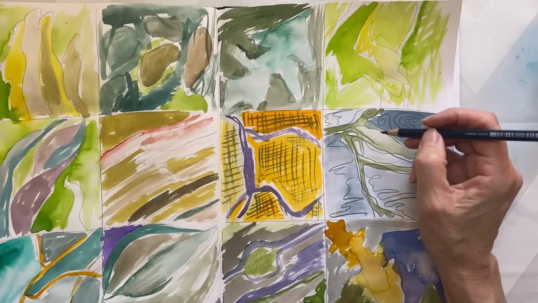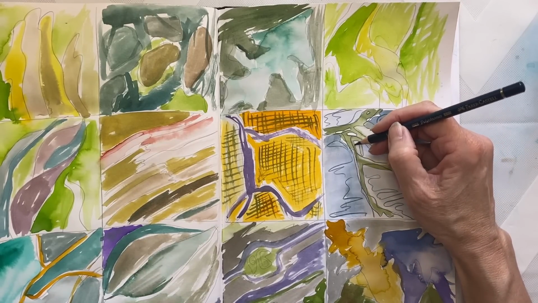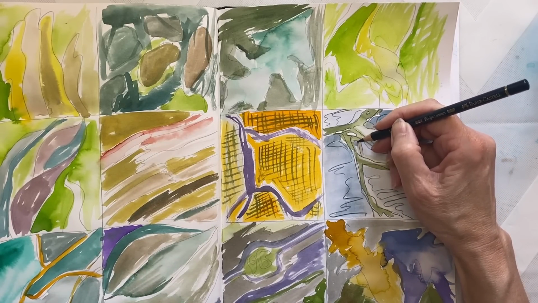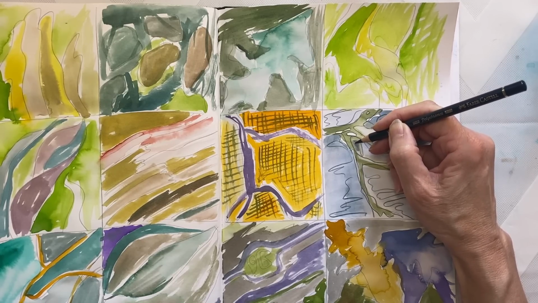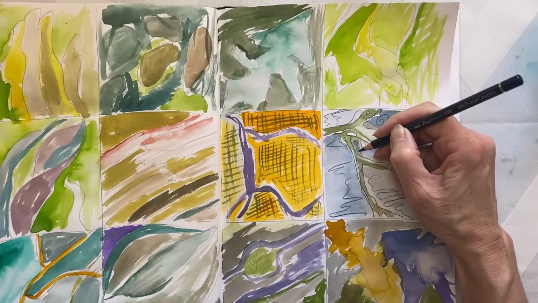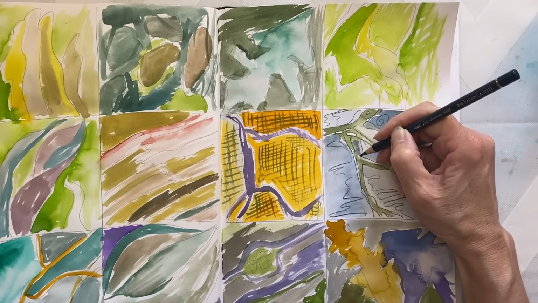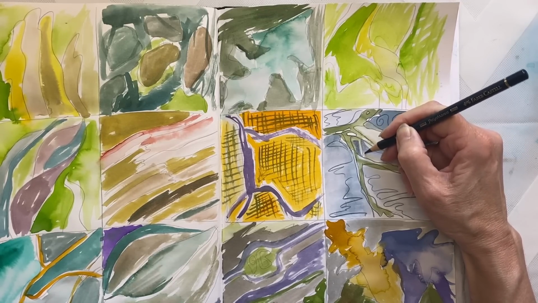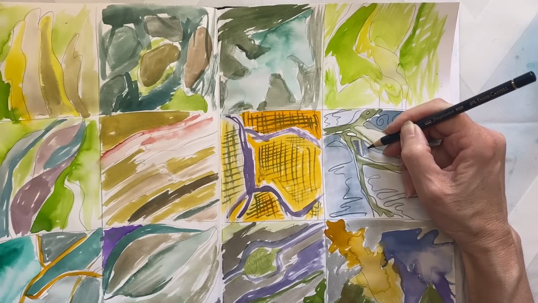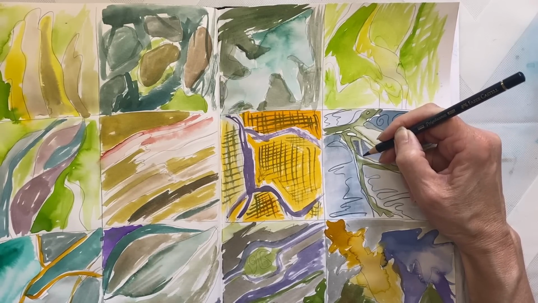I'm also going to start putting in some shadows and some tone, and this is why I like to use my colouring pencils. These blend beautifully. I've used this brand for many years, and the lovely thing about them is that you can buy one at a time.